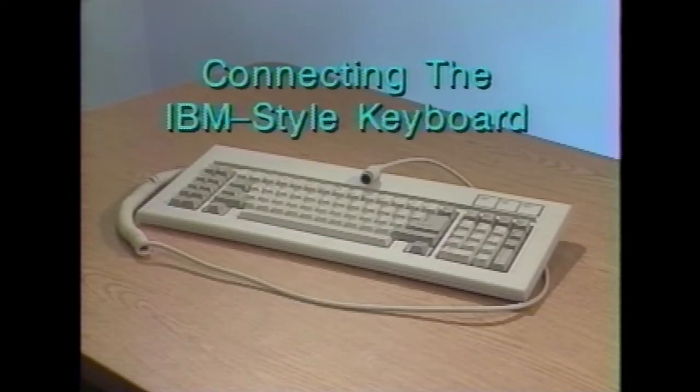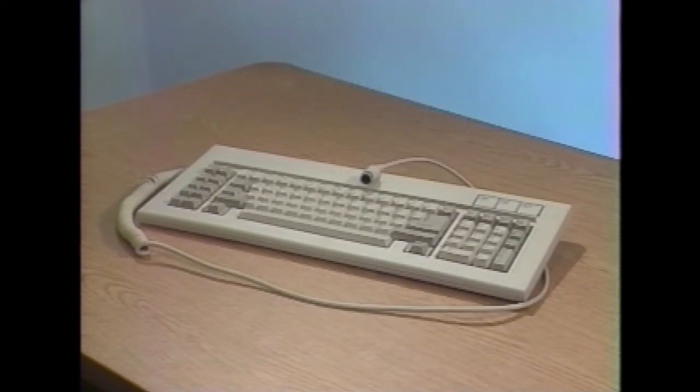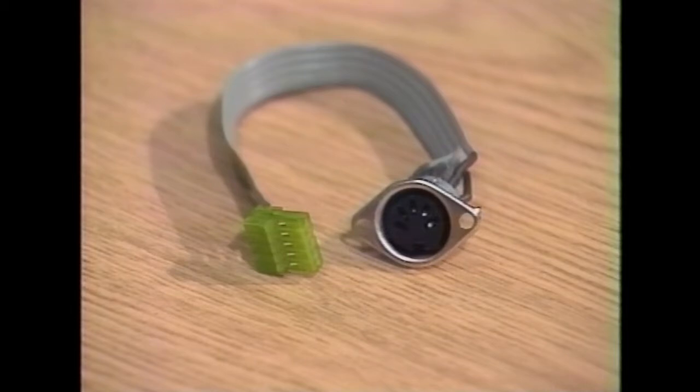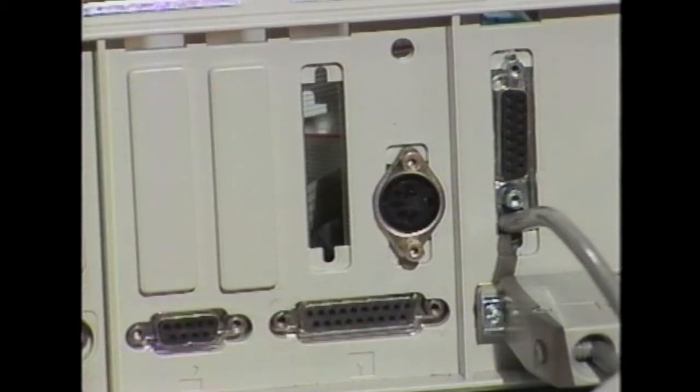Connecting an IBM-style keyboard. If you do not plan to use an IBM-style keyboard, fast forward to the next section. The keyboard cable is a 5-wire ribbon cable with a flat cable connector on one end and a round female DIN connector on the other end. Locate a small unused opening in the 2GS's backplane. Check your diagrams to make sure that the port is not already being used.